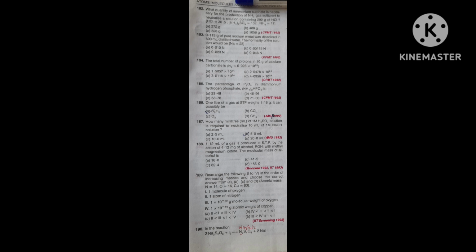You have to arrange these four statements in increasing masses, whose mass is more or less. Less you have to write first and more you have to write last.